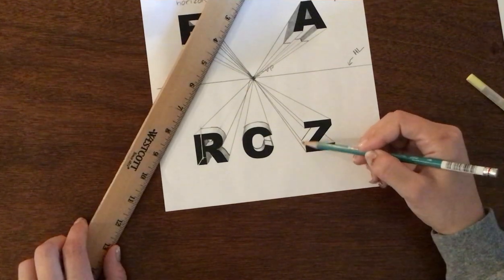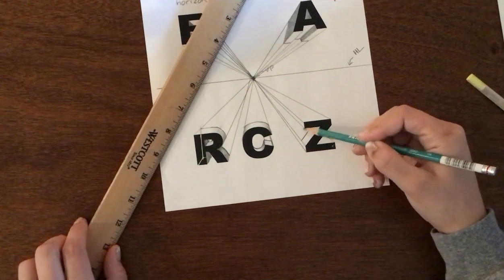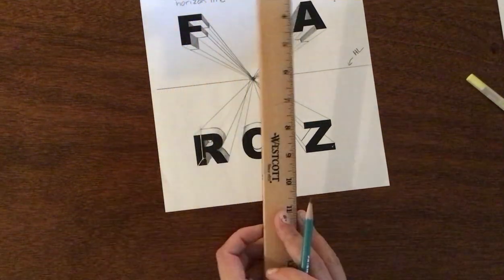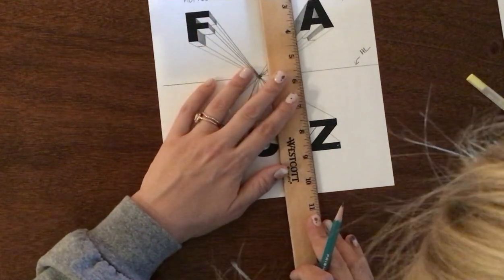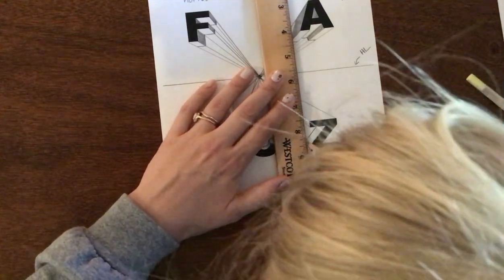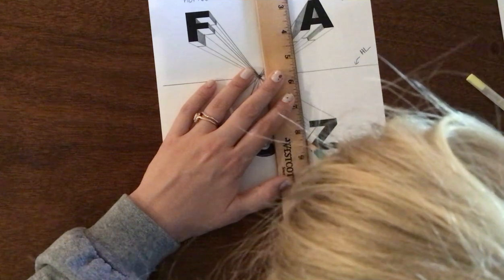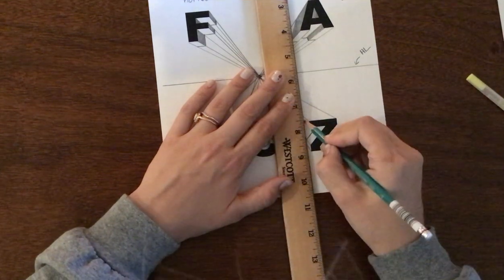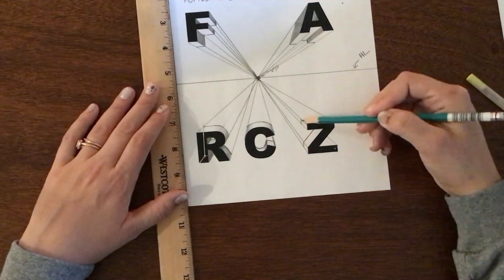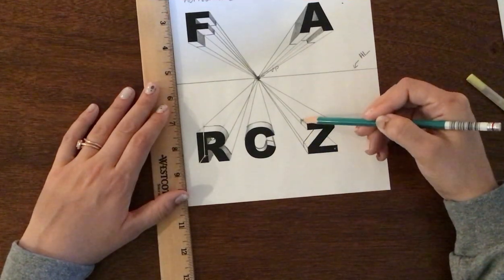Okay, that's going to tell me this edge here, and because this is an even edge here, I can finish that edge as well. So lining it up, dragging it out, drawing that edge, and also drawing this top edge. So I did that edge and that edge at the same time.